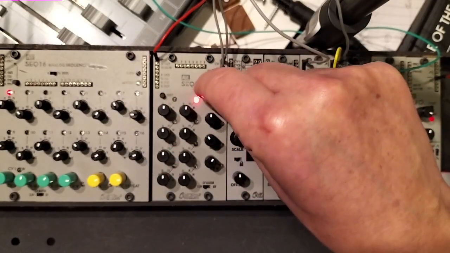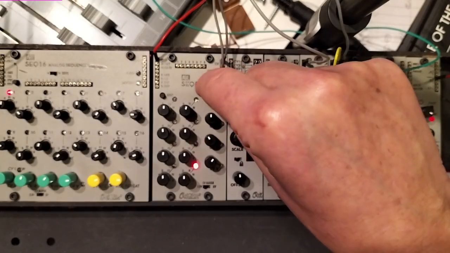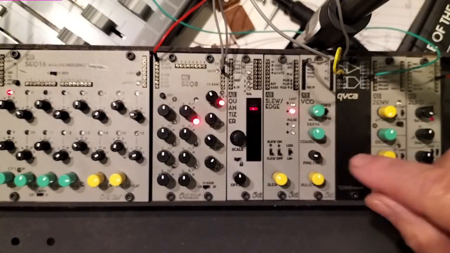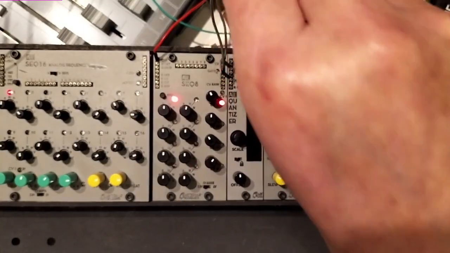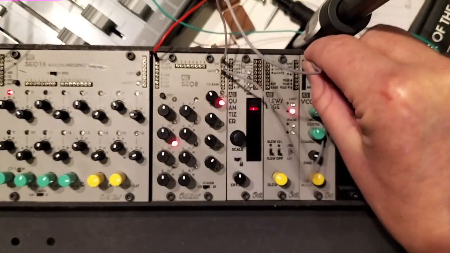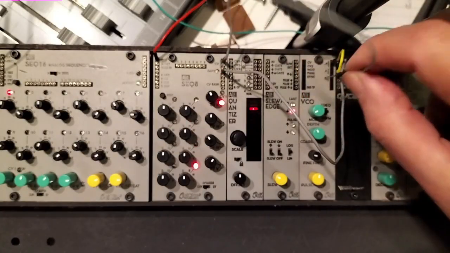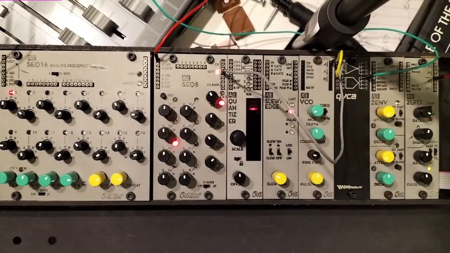I'll put it there just for now. Okay. Now that may well sound quite a bit out of tune to you, and that was quite deliberate because this is where a quantizer comes in. If I make sure I get the right lead. Yeah, so that's the pitch with 0 volts. So we can take that one out actually.